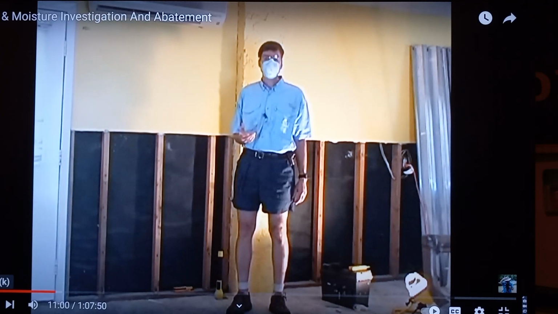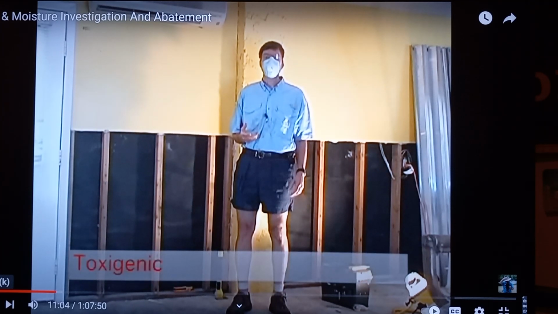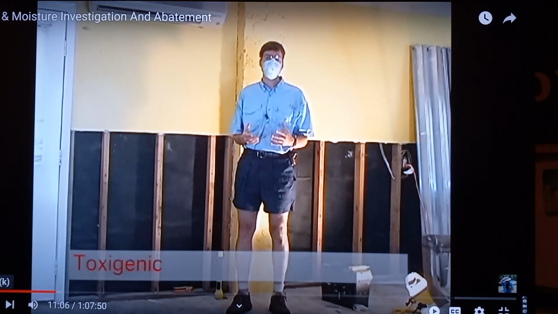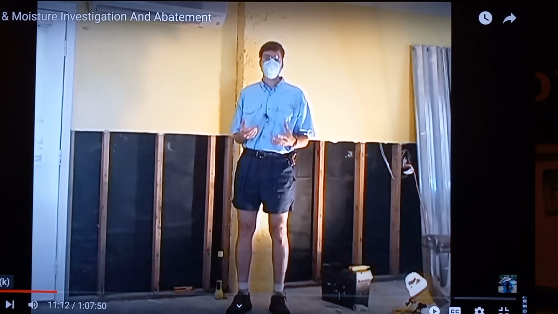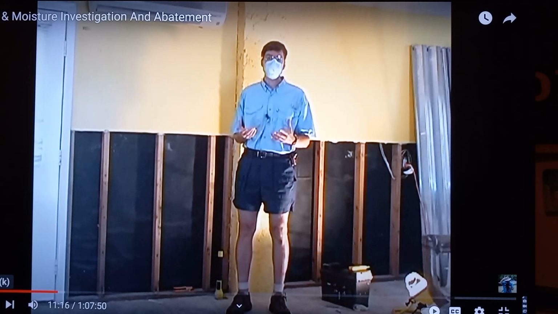The other health effect from mold exposure is toxigenic, and that's where you react to the mycotoxins produced by mold. The health effects from that are neurological, central nervous system, blood, pulmonary, and carcinogenic, causing cancer.